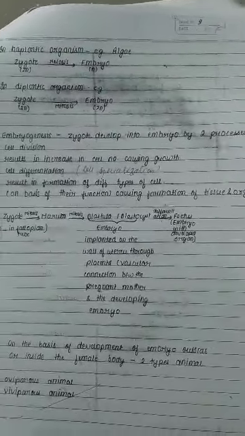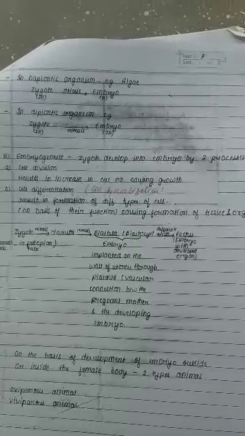The embryo which is formed gets implanted on the wall of the uterus, attached to it through a structure called the placenta. Through the placenta it derives nourishment, and removal of waste also takes place.